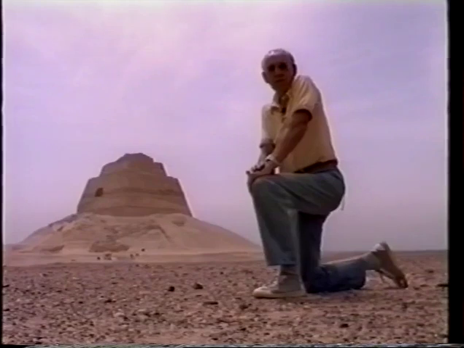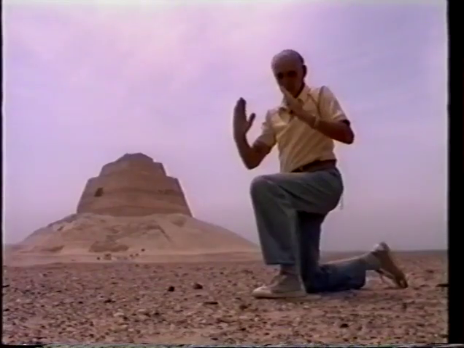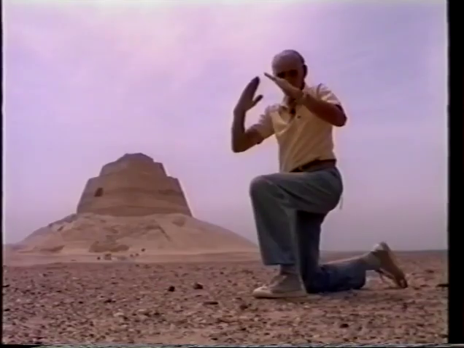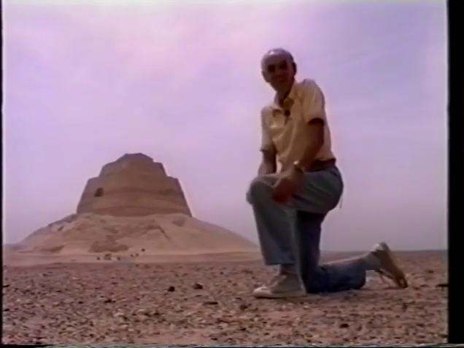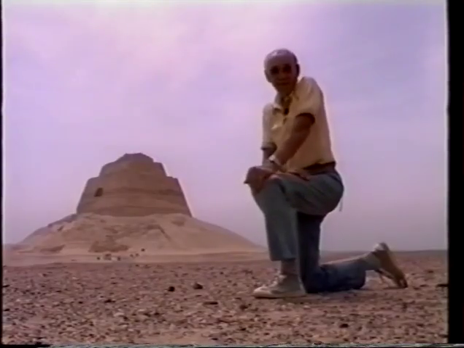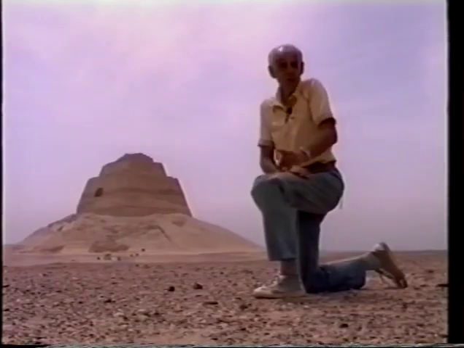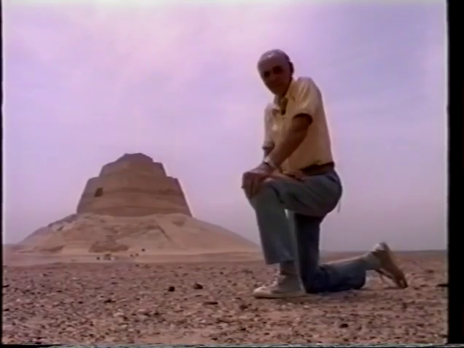And so we have the second pyramid, which is the bent pyramid. Now, it's called the bent pyramid because it goes up at an angle of 54 degrees and then levels off to 43 degrees. Now, the question is why? Well, some people say he ran out of money, finished it off more economically. Others say he died and his son finished it off. Well, I'll tell you what his son would have been doing. His son would have been busy building his own, you see.